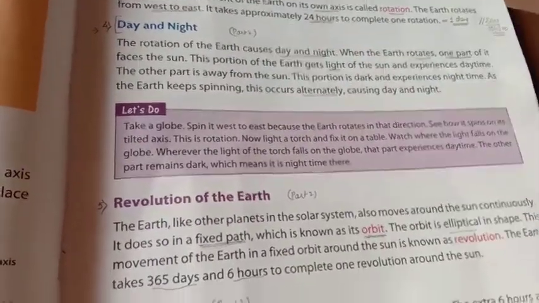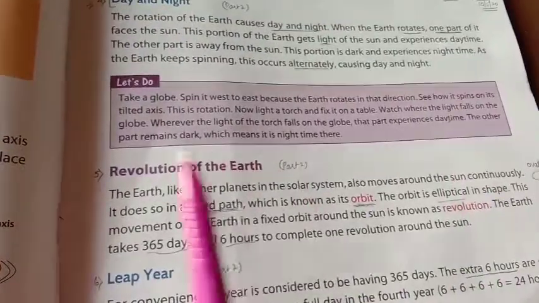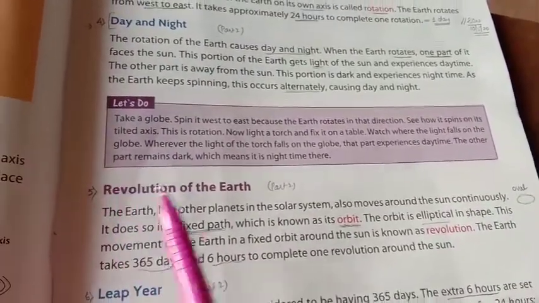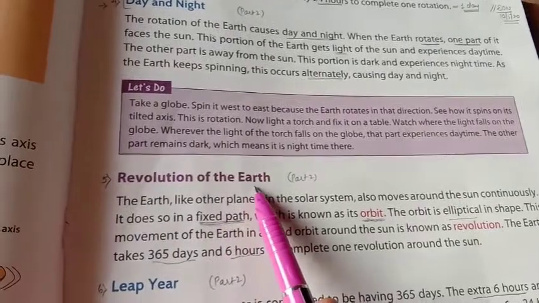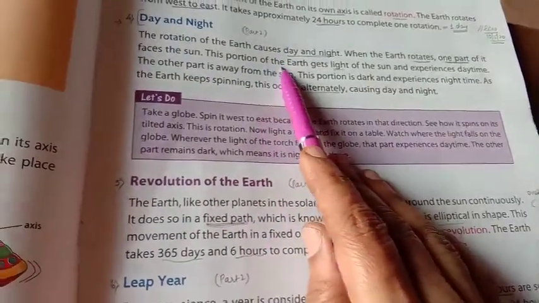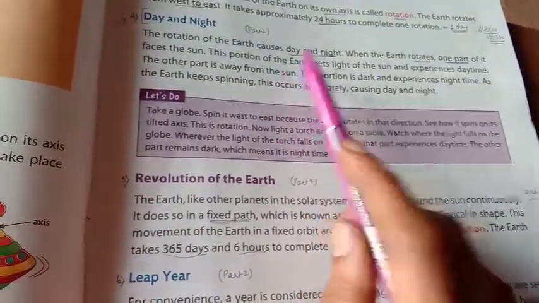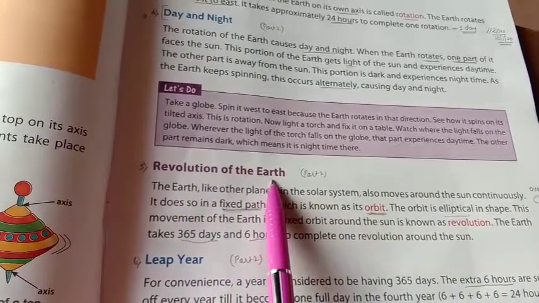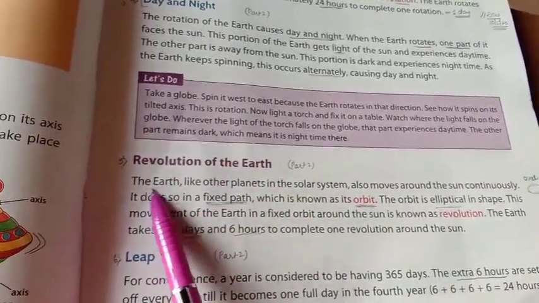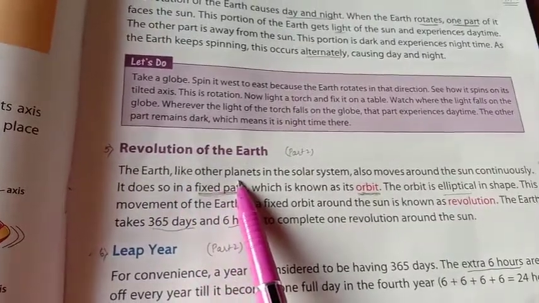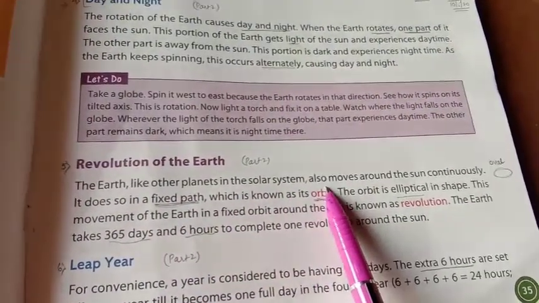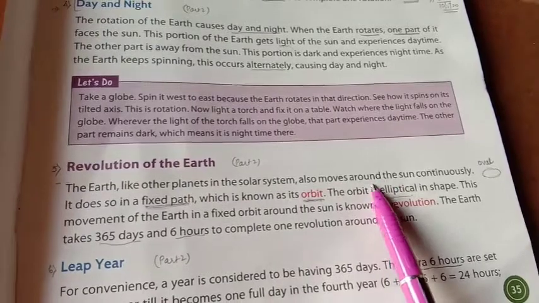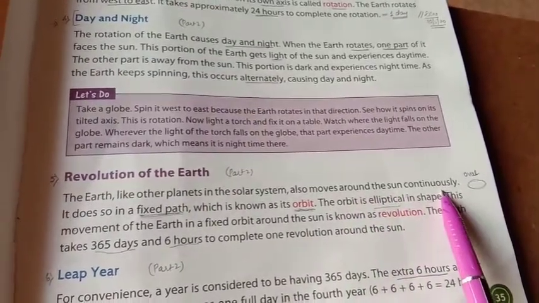Okay, next, revolution of the Earth. Now after the rotation, that is the spinning of the Earth on its own axis, we look at the revolution of the Earth. Now what is this revolution? Let's see. The Earth, like other planets in the solar system, also moves around the sun continuously.